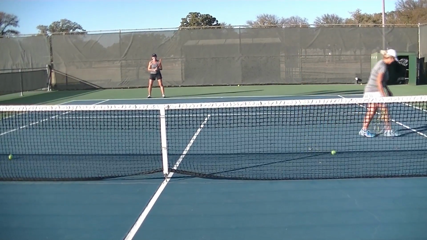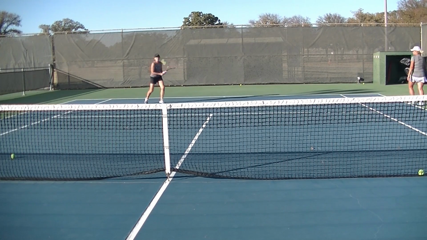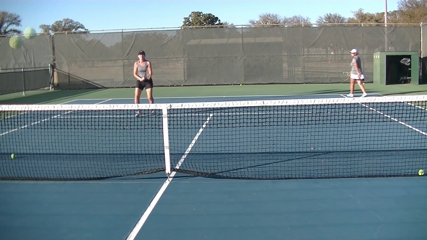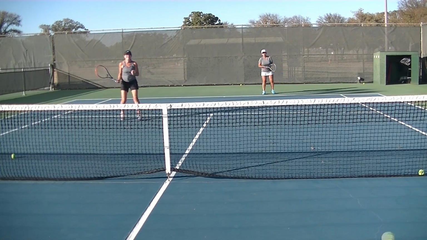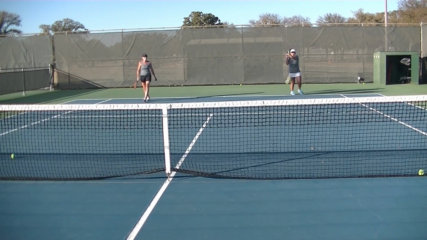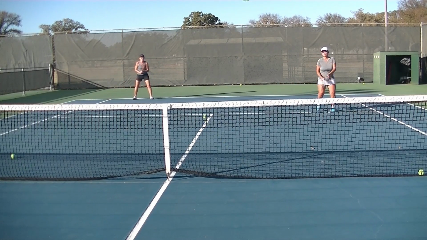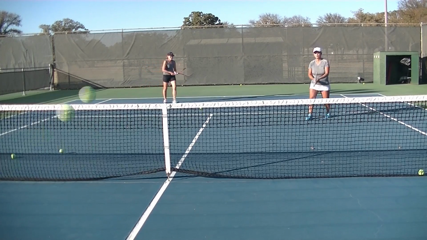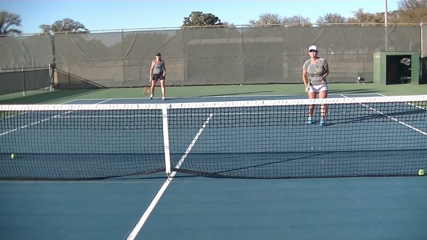There you go. So think about those short angles. Think about those short angles that have no pace on them. Think about dropping them. Think about placing it. There we go. Look at that nice little drop right there. So now this last shot from both of them, they're going to try and see how soft they can hit it on the last ball and drop it so the next person never gets it back. There we go. Look at that.